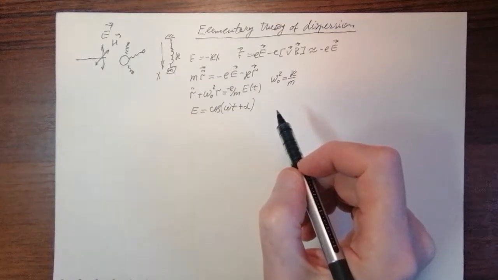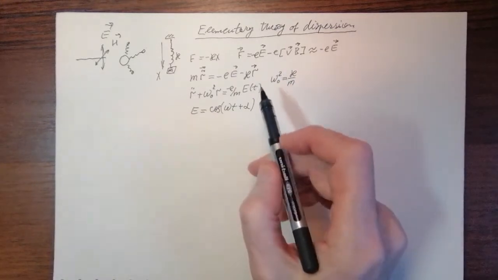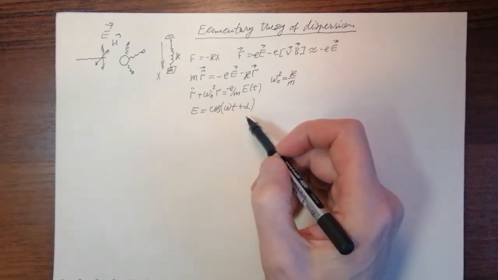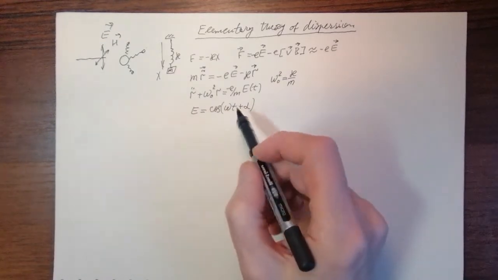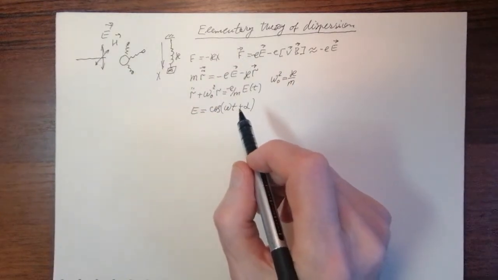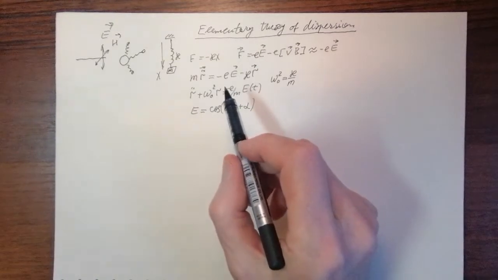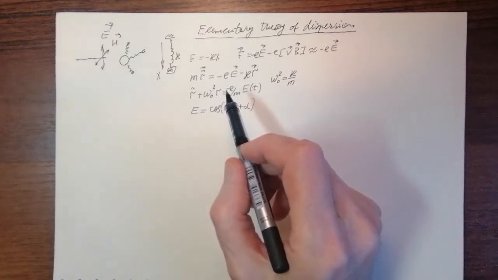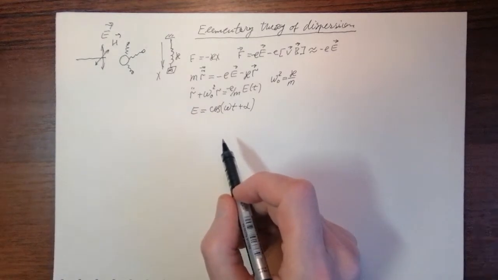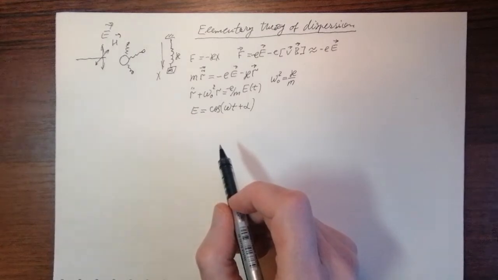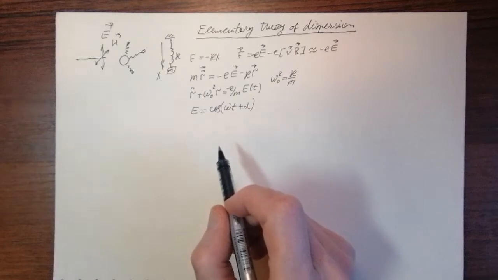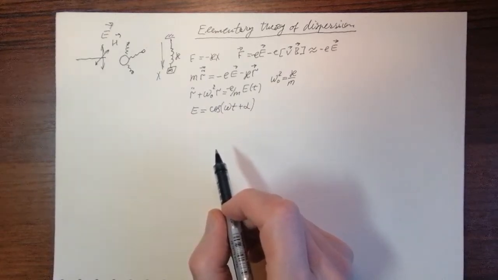We can assume that these oscillations of electrons, which are produced by the initial force, result in emission of secondary wavelets by the oscillating electrons, because any charged particle which moves with acceleration emits an electromagnetic wave.